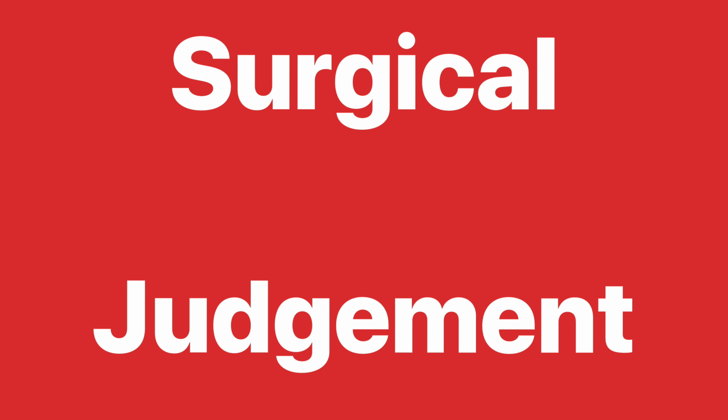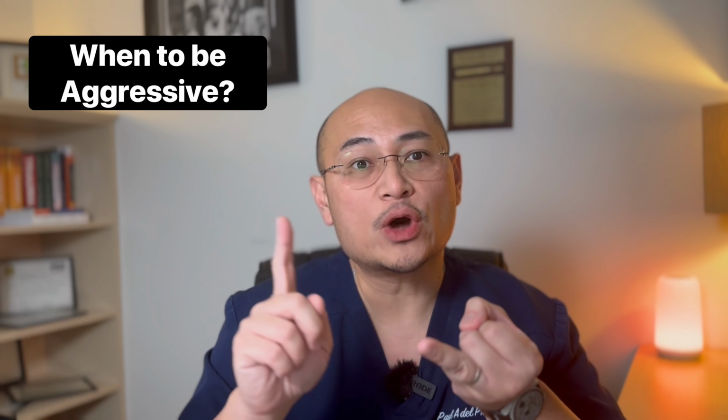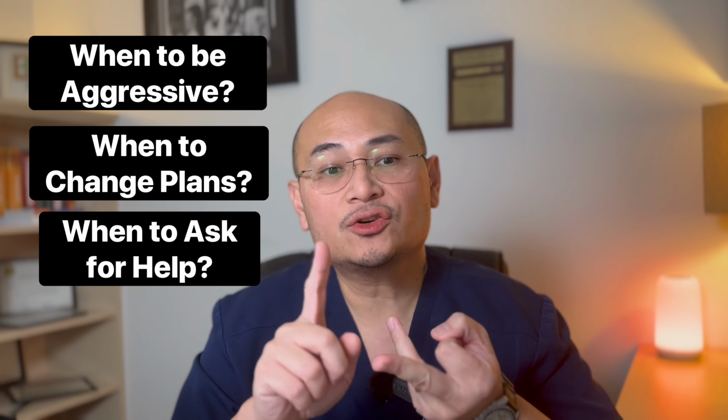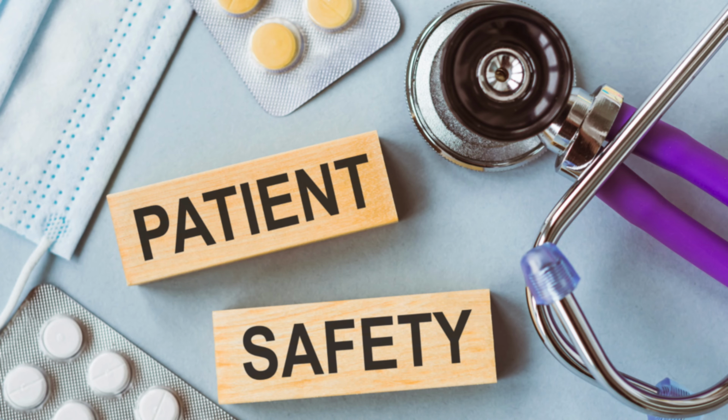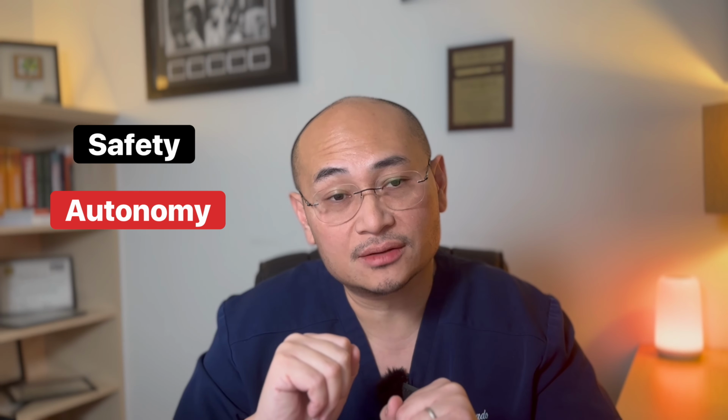The most important skill learned here is surgical judgment. This means knowing when to be aggressive, when to change the plan, and critically, when to ask for help. A good surgeon knows their limits and prioritizes the patient's safety above their desired autonomy. And that is something that is of paramount importance.